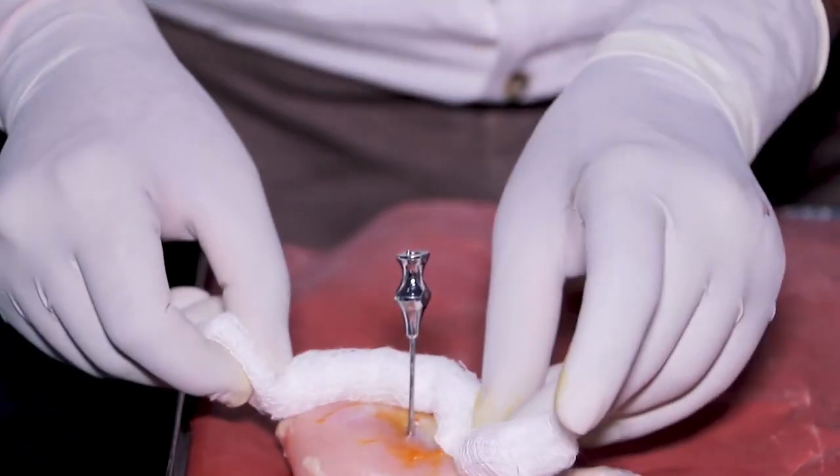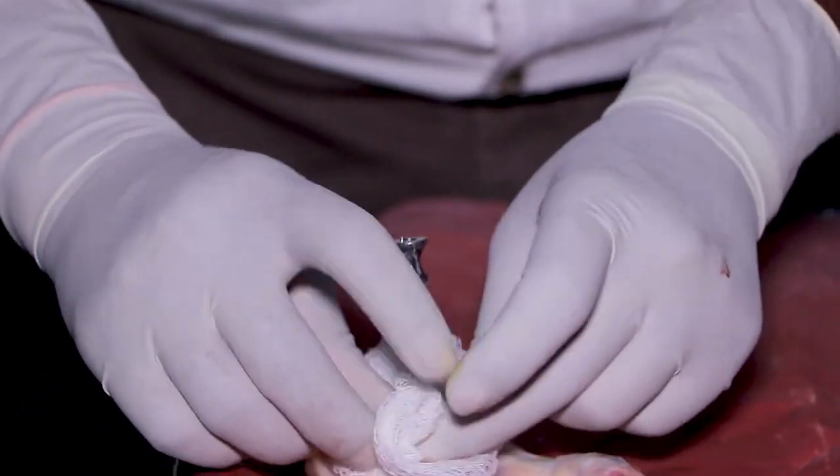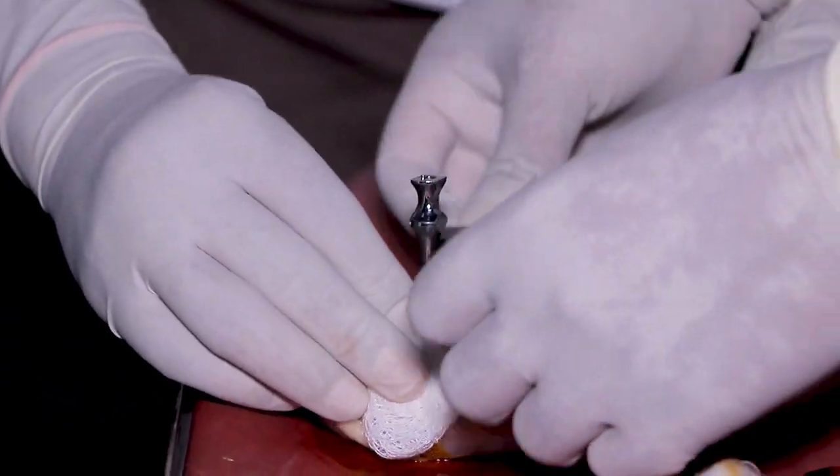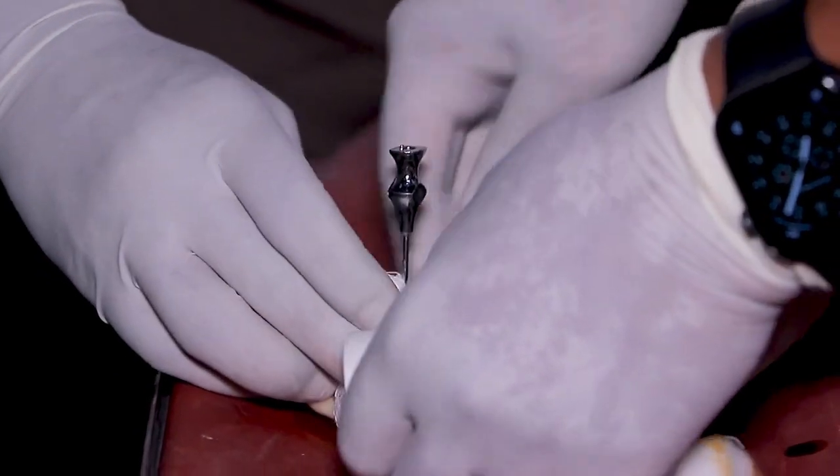Secure the IO needle with gauze and dressing tape. Check the site hourly for leg swelling and signs of extravasation. The most common complication is extravasation of fluid due to penetration of the bone or incomplete insertion.